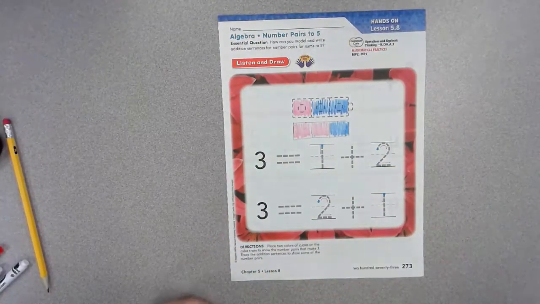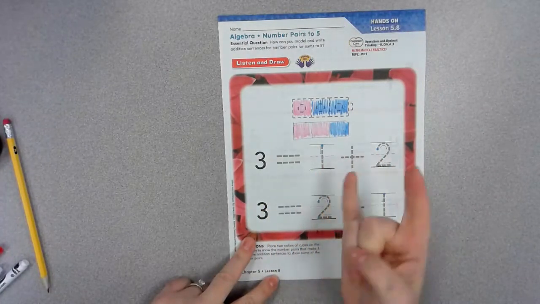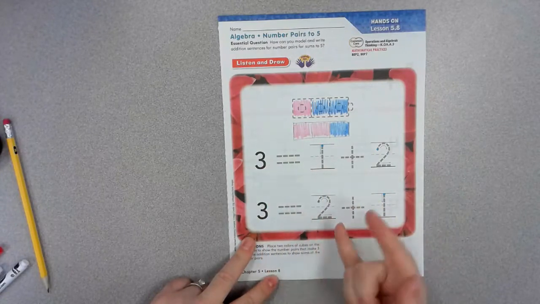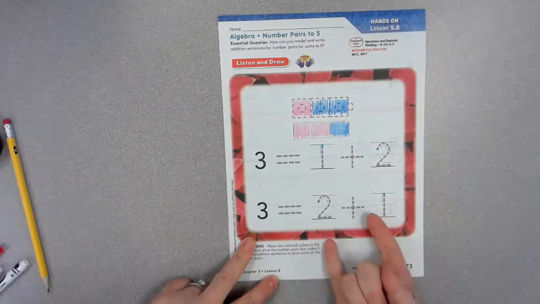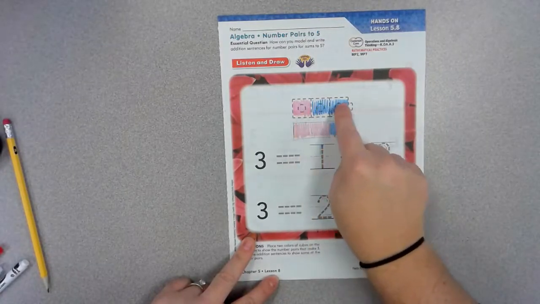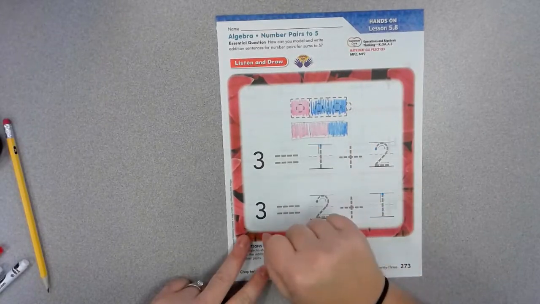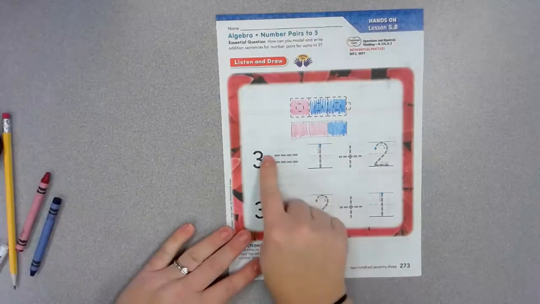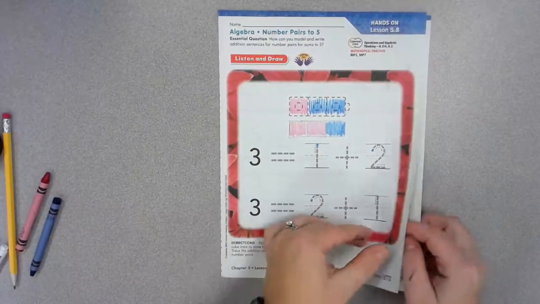Remember how last time I talked about you'd get the same result depending on which one you did first? It didn't matter. So you can see right here they just flip-flopped the numbers. 1 plus 2, 2 plus 1. They just switched them, and we still get 3 cubes. Whether there's 1 red or 2 reds, you still get 3 at the end. So go through and trace these, and then meet me on the next page.